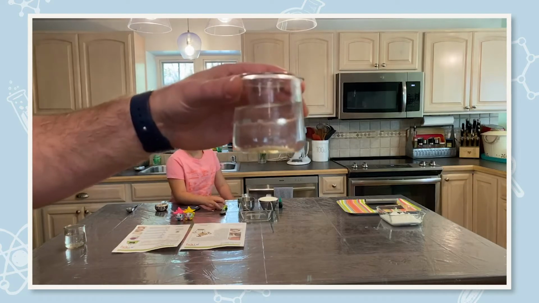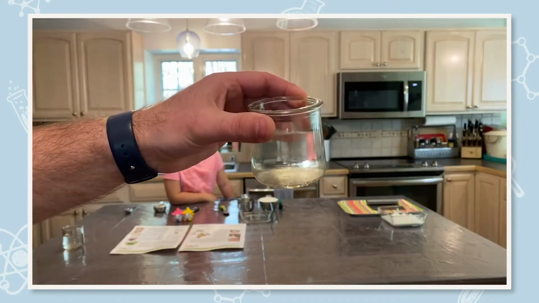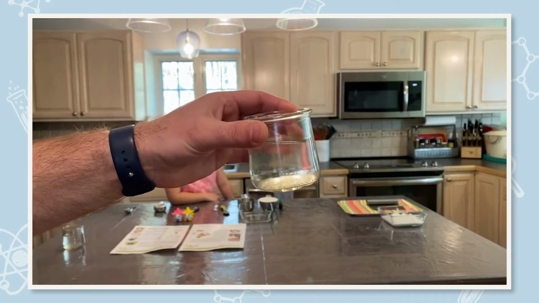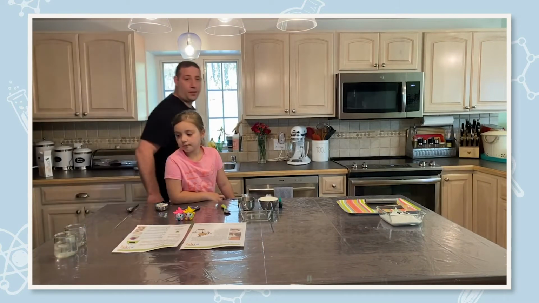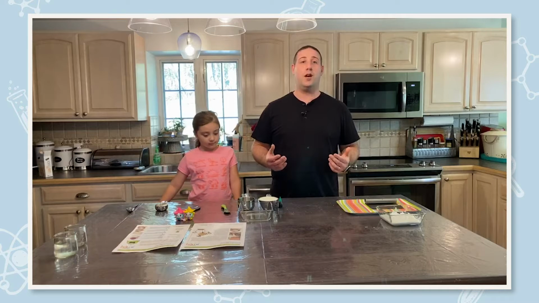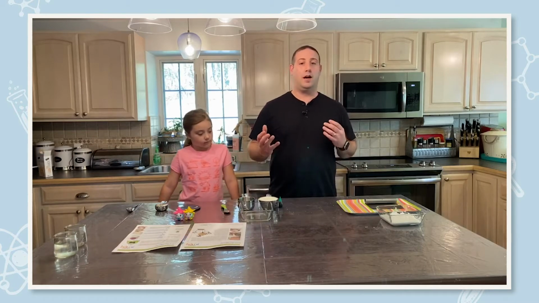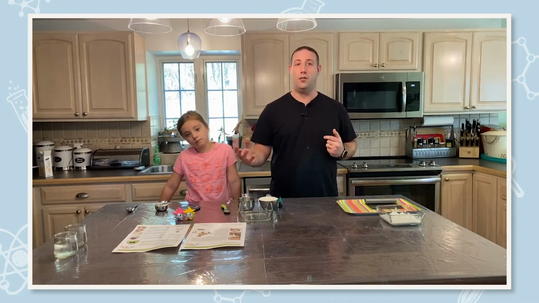You can see it's dissolved, but you can still see the granules. Thank you, Callie. The reason for that is temperature has a major effect when it comes to dissolving.